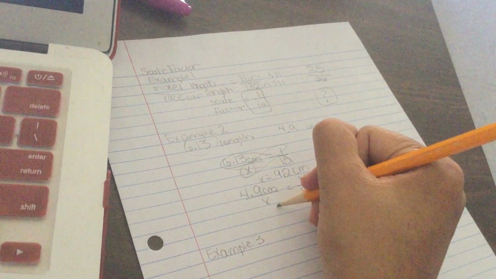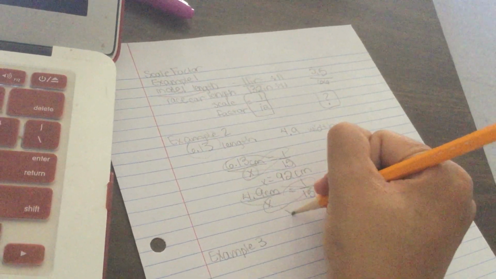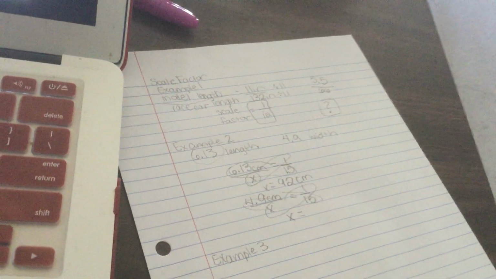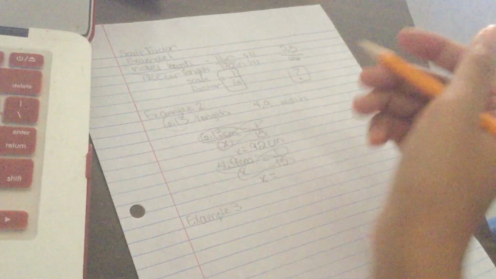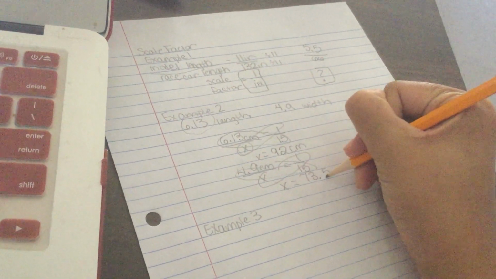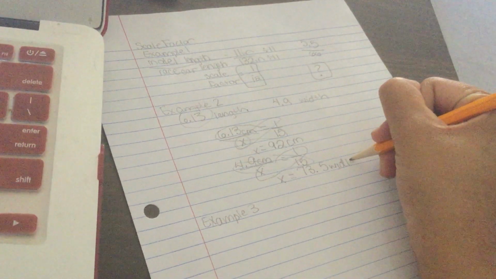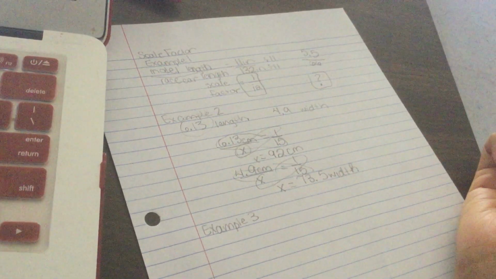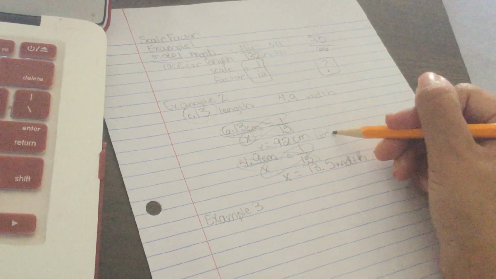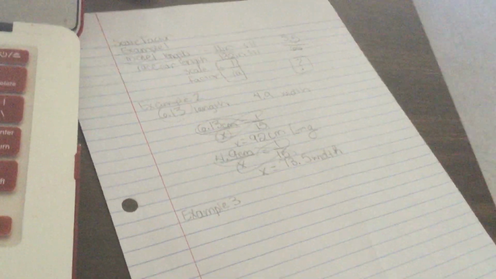Using this same method, you can find the width of your actual painting. Cross multiply and divide. What value did you get for the width of your painting? The value should be 73 and 5/10. This means that the painting is 92 centimeters long and 73 and 5/10 centimeters wide.